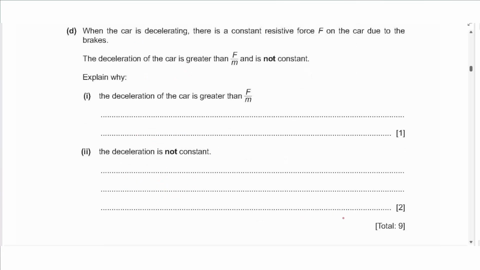Question D says, when the car is decelerating, there is a constant resistive force F on the car due to the brakes. The deceleration of the car is greater than F over m and is not constant. Explain why the deceleration of the car is greater than F over m.